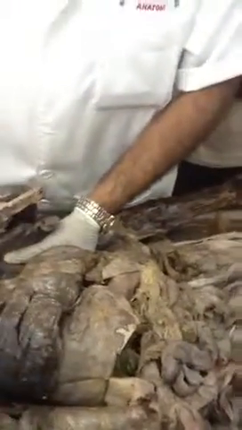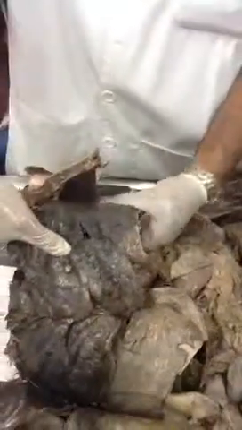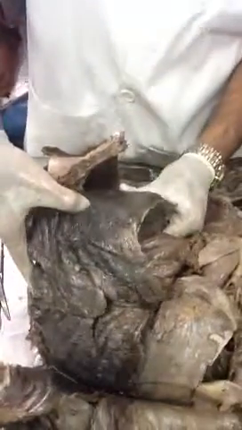I'm just taking out the lung so that we can appreciate the descending aorta. Wow. 8, 10, 12.